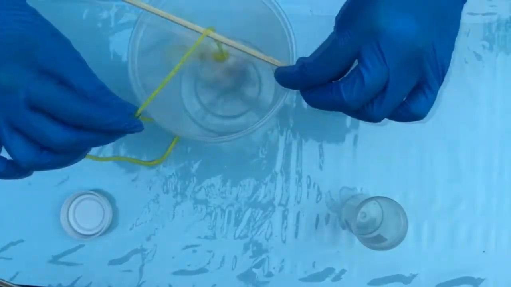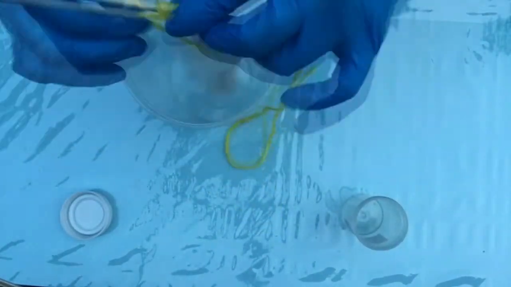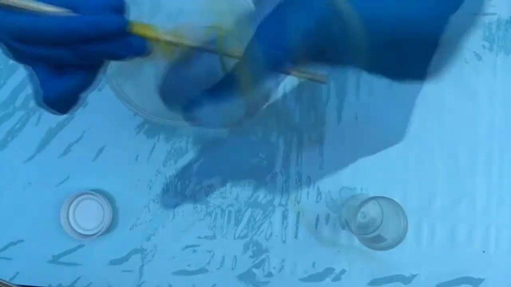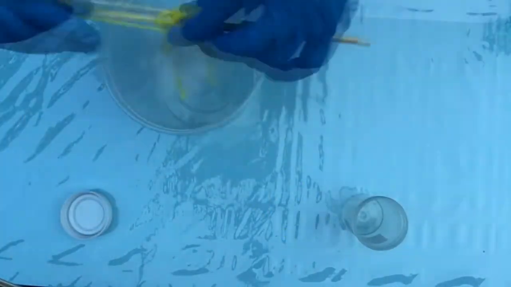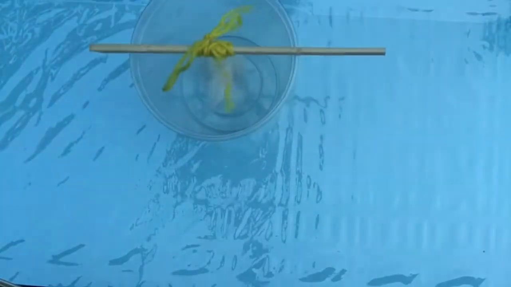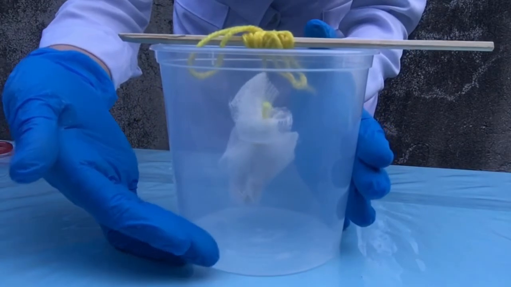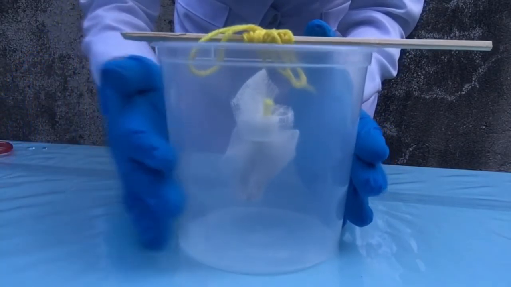When you are done securing it, this time you need to tie the other side of the string to the rod so it will look like hanging, and you also need to make sure the length is such that the specimen will not touch the bottom of the beaker. Here is what it should look like. So again, it will not touch the bottom of the beaker.